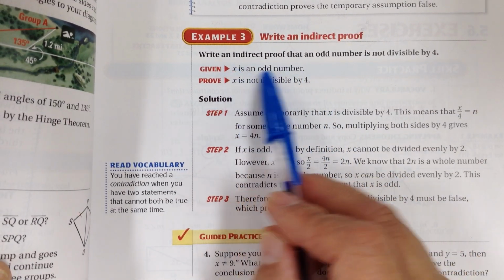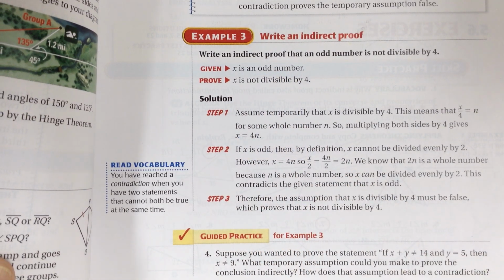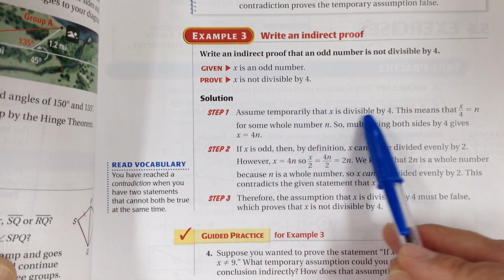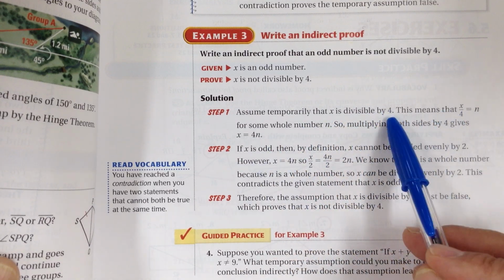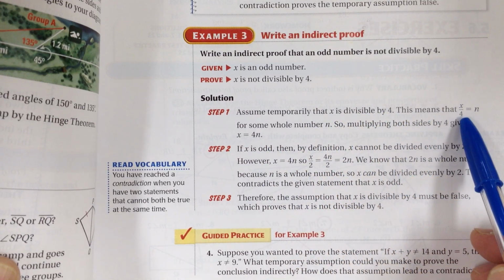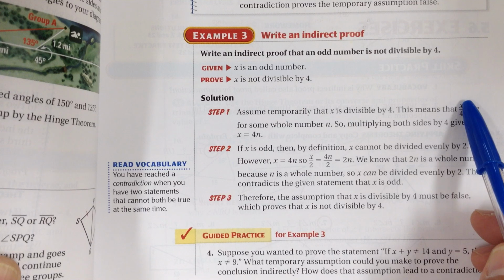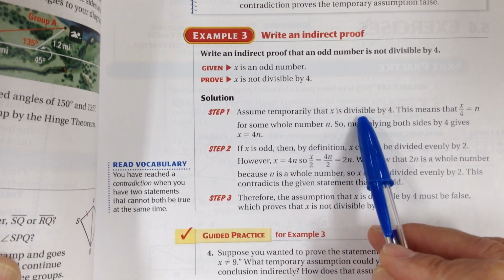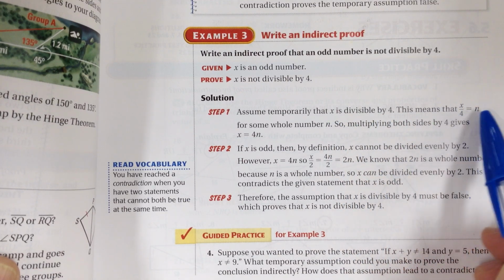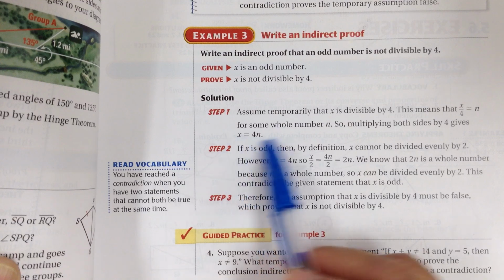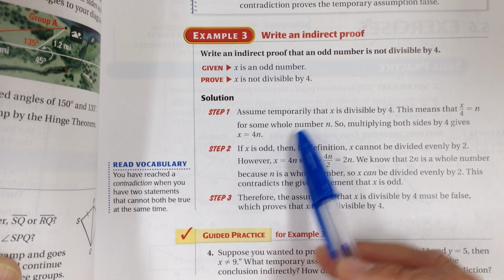Given x is an odd number, you want to prove that it's not divisible by 4, so you want to do the opposite. Assume that x is divisible by 4. That means x divided by 4 will give you a nice number. That's what I mean by x being divisible by 4. It says for some number n, so multiplying both sides by 4, x equals 4n.